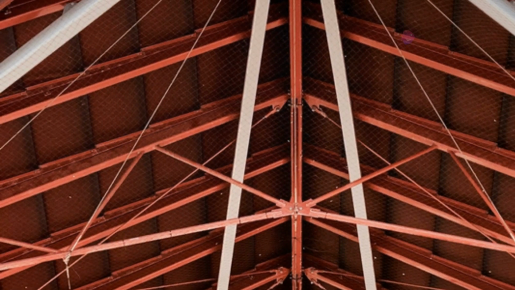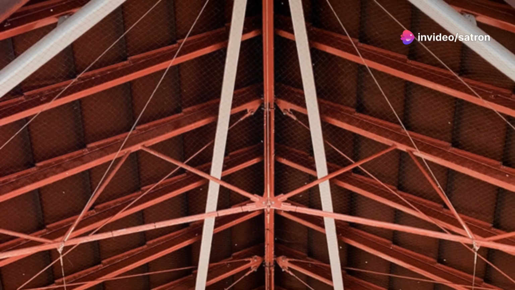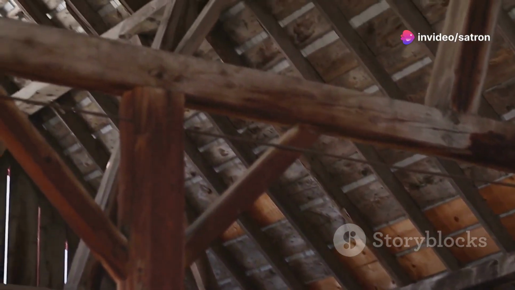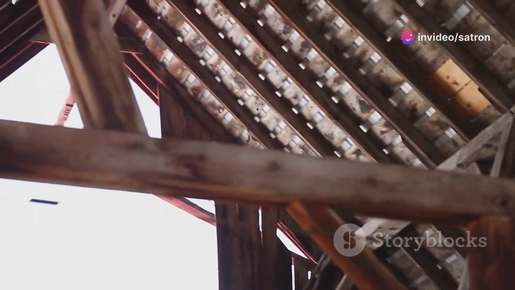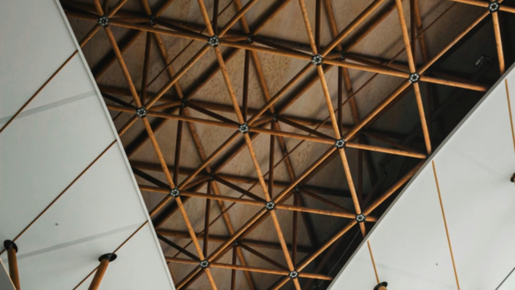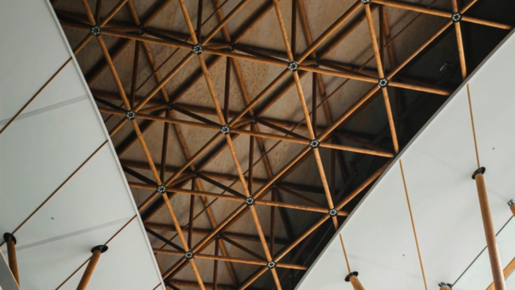There are many different types of trusses, each optimized for specific applications. You've got your Warren trusses, your Pratt trusses, your Howe trusses, the list goes on. But they all share the same basic principle, using triangles to create a strong and lightweight structure.